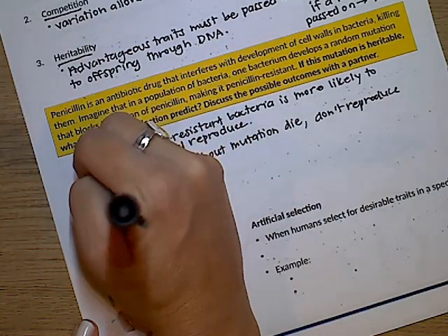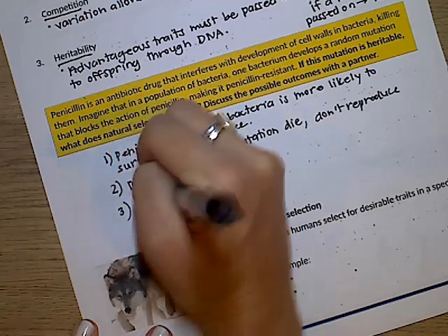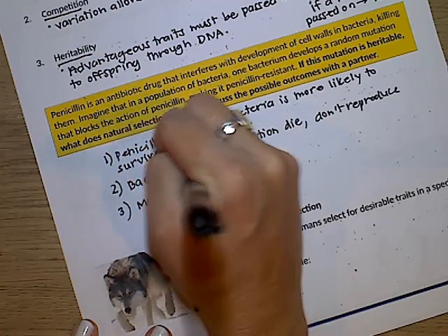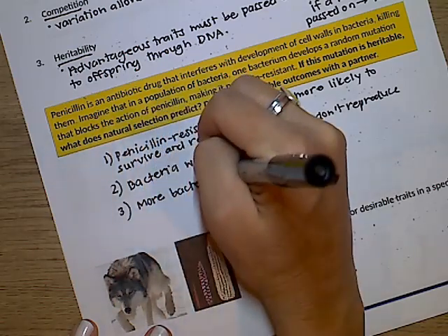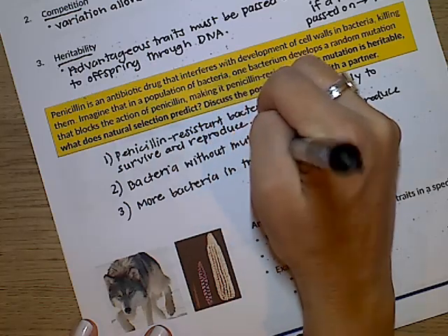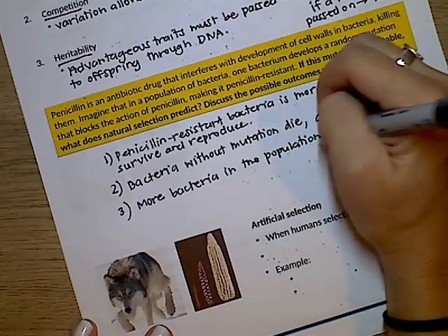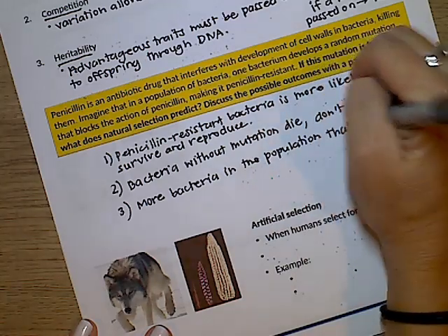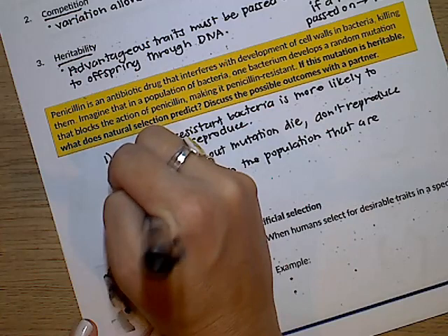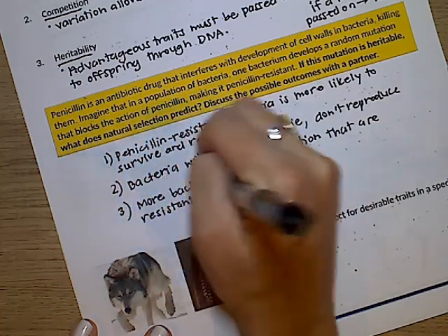So, what you'll end up with are more bacteria in the population that are resistant to penicillin.